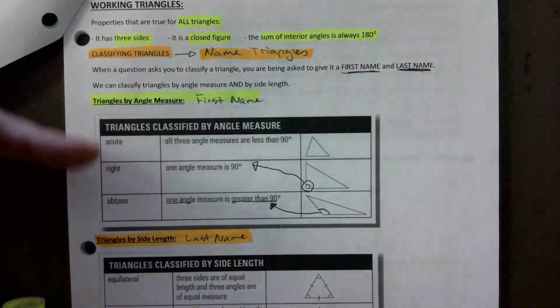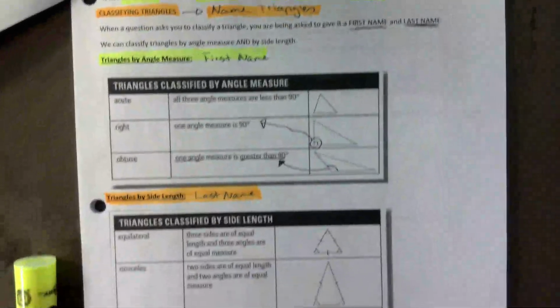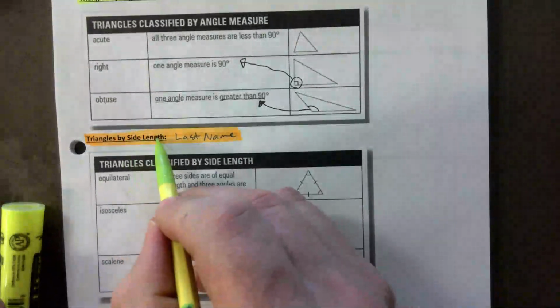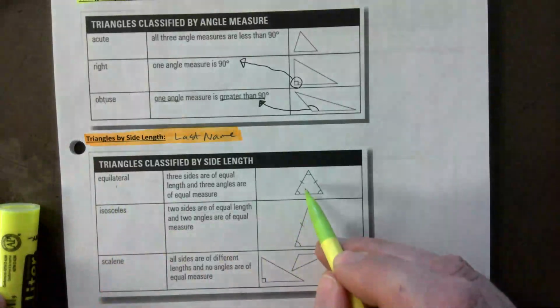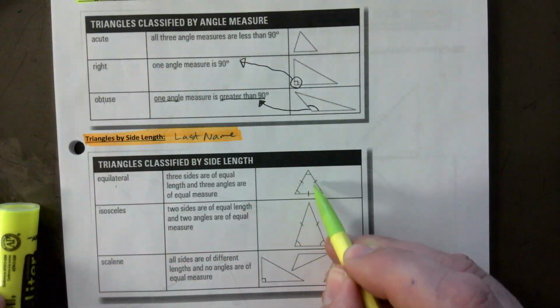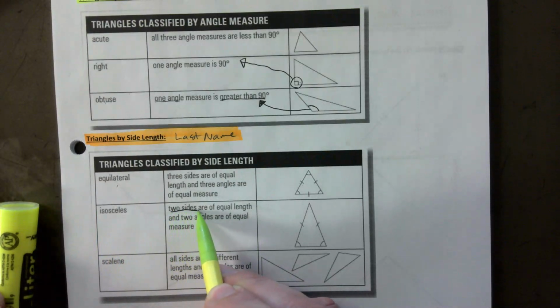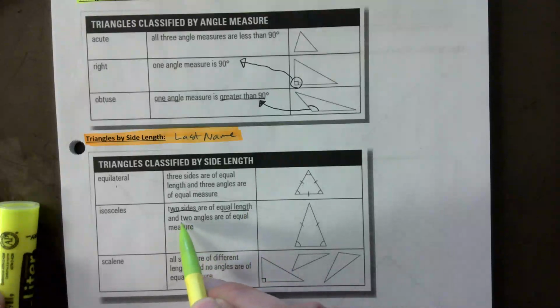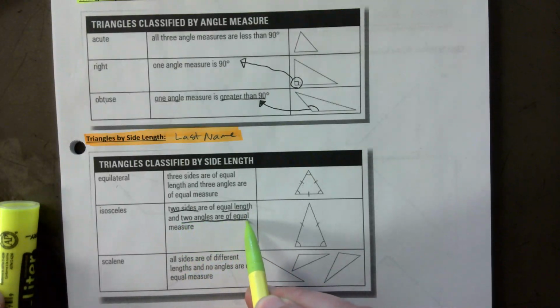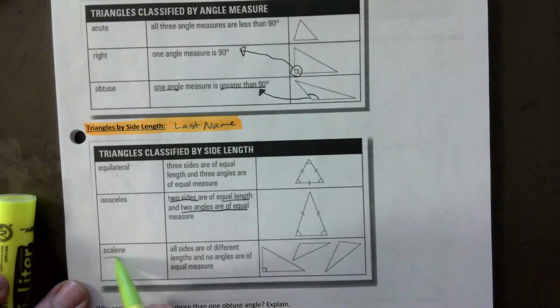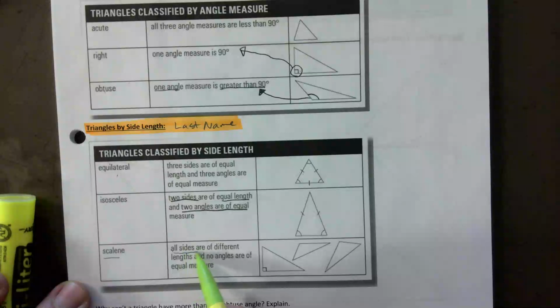So this is the first name. Then the last name, we're looking at the side lengths. Equilateral when all three sides measure the same. Isosceles when two sides are of equal length and two angles are of equal measure. Scalene, all sides are different and no angles are of equal measure.